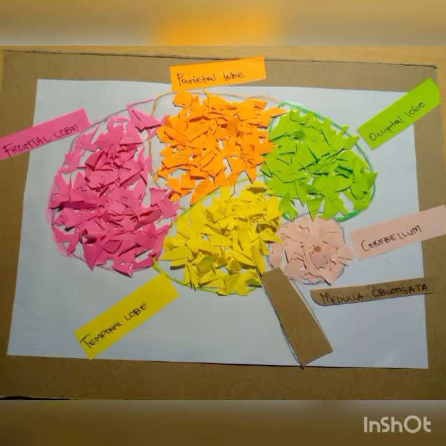I started by drawing down the model using my pencil. Then I pasted the model on top of the cardboard box. After that, I highlighted my model using different highlighters. Then I cut my color papers into small pieces so that I could paste them onto the divided spaces on my model. After pasting them down, I labeled my brain as it consists of 6 parts.